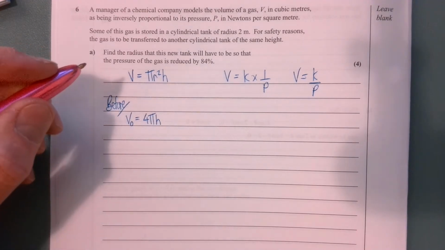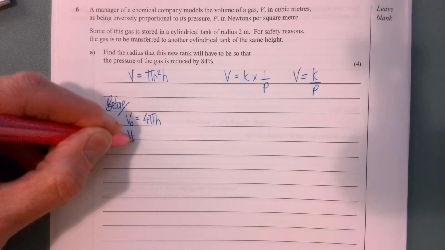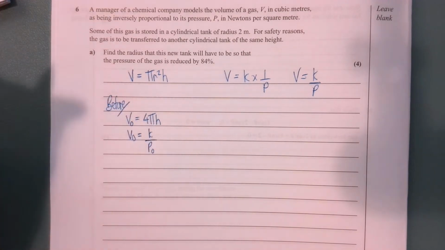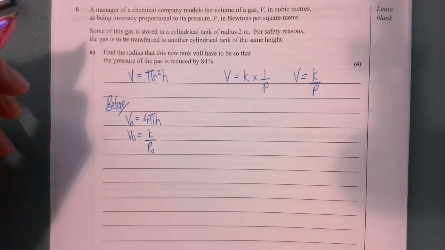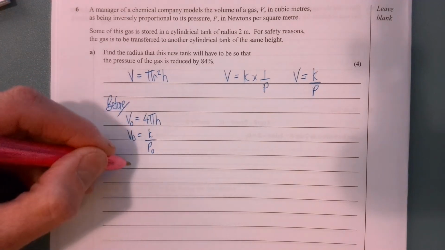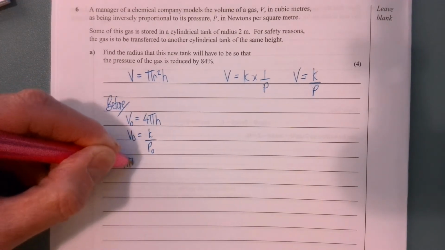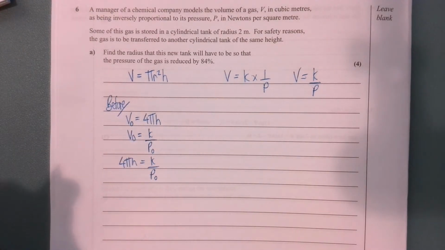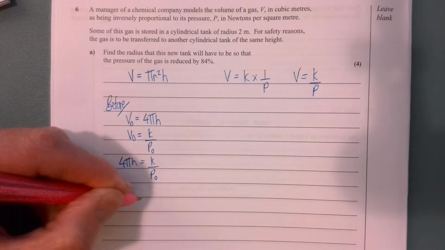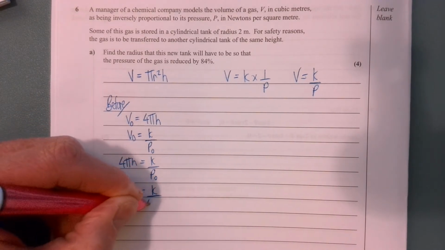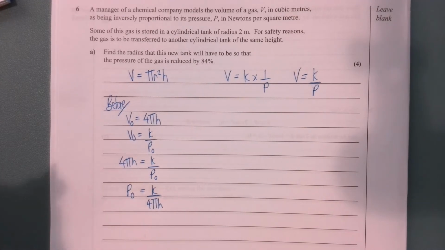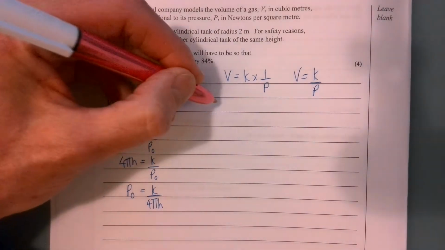I also know that V0 will be some constant over the pressure originally. And so if I combine those two formulas, I get that. And I'm going to do the switcheroo to say that that is true. Now, you may not immediately understand why I've rearranged it like that. Bear with me. Let's now look at the after situation.